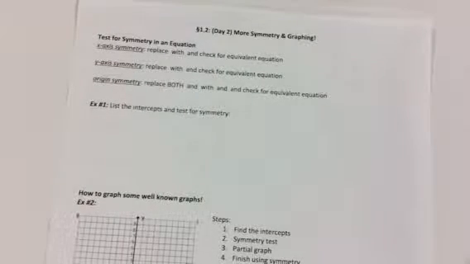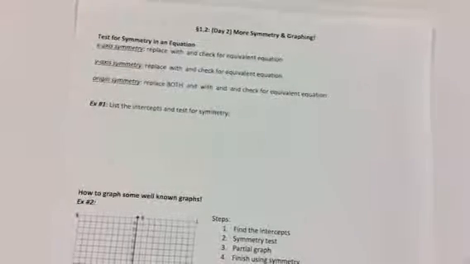All right, what's up? Okay, so let's do this. I want to try and make this as quick as possible. So let's jump straight in.